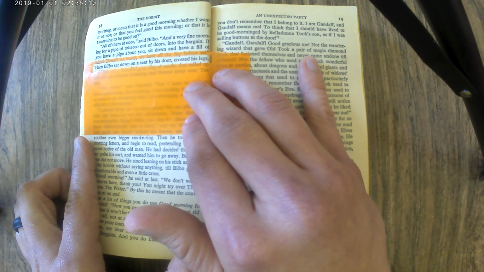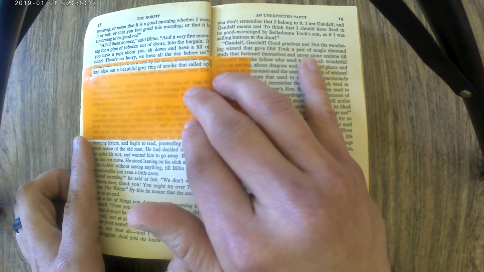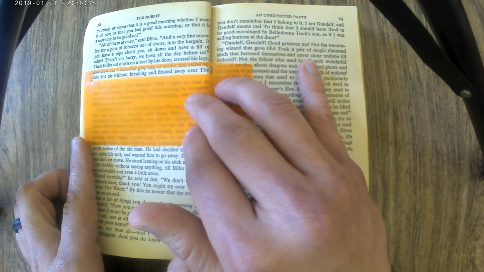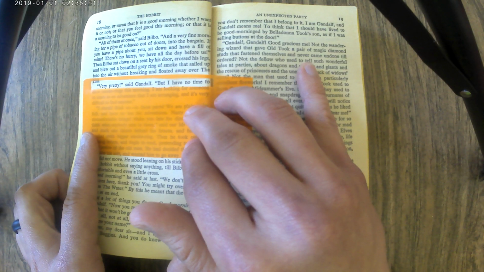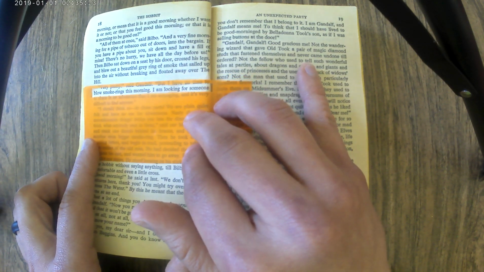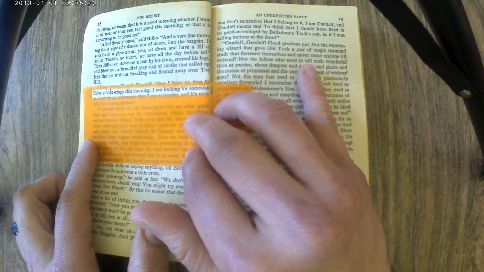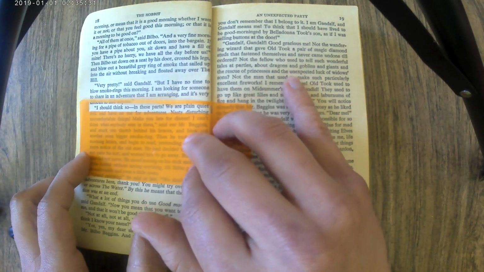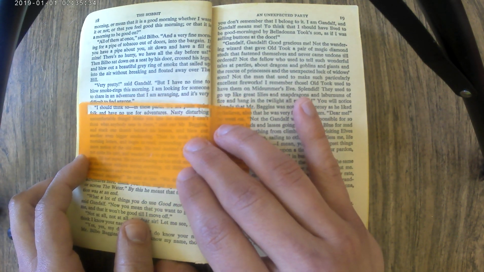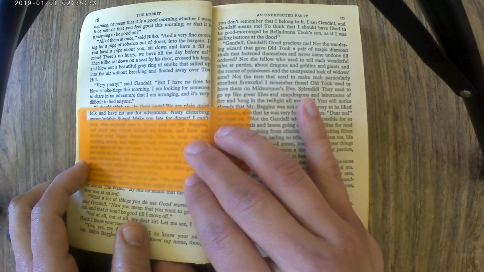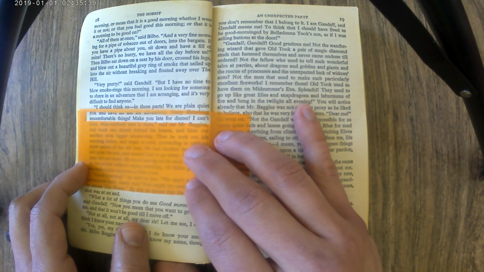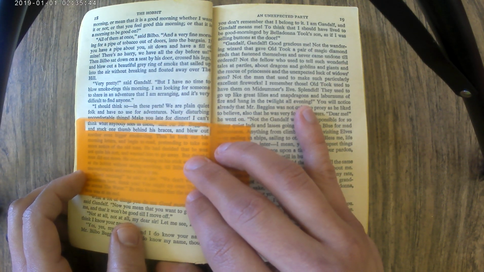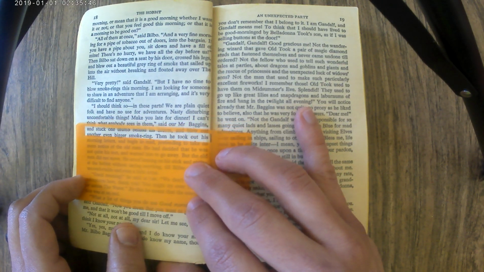Then Bilbo sat down on a seat by his door, crossed his legs, and blew out a beautiful gray ring of smoke that sailed up into the air without breaking and floated away over the hill. "Very pretty," said Gandalf, "but I have no time to blow smoke rings this morning. I am looking for someone to share in an adventure that I am arranging, and it is very difficult to find anyone." "I should think so in these parts. We are plain quiet folk and have no use for adventures. Nasty, disturbing, uncomfortable things make you late for dinner. I can't think what anybody sees in them," said our Mr. Baggins, and stuck out one thumb behind his braces, and blew out an even bigger smoke ring.